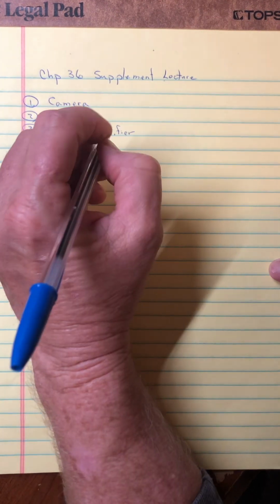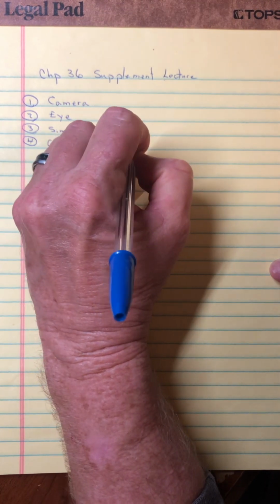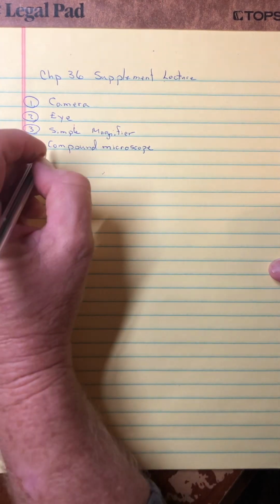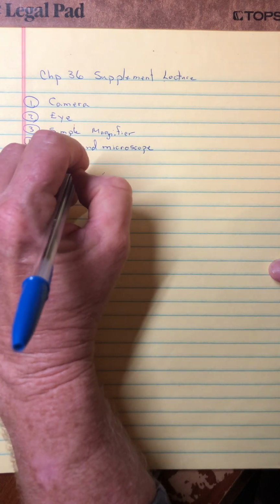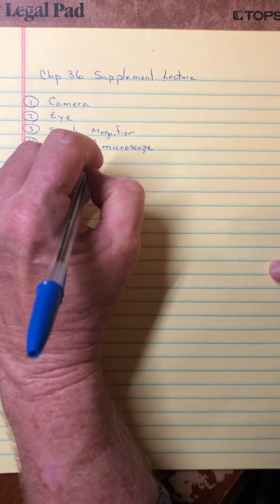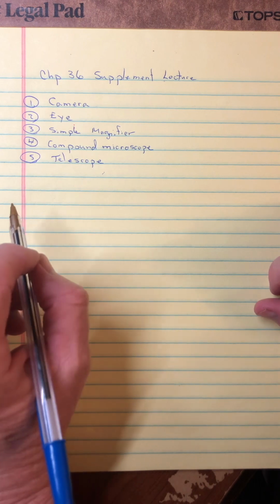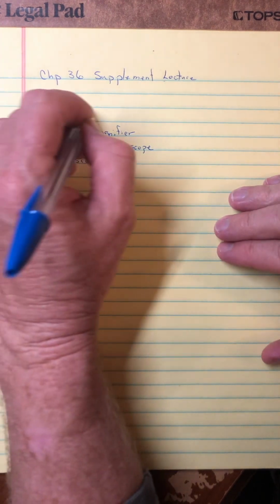So we want to look at a compound microscope and a telescope. Maybe I should say an astronomical telescope, not a terrestrial telescope, because we're going to see that ours gets inverted, which is fine when you're looking at the stars, not so great when you're looking at the mountainside. All right, so let's start here with the camera.